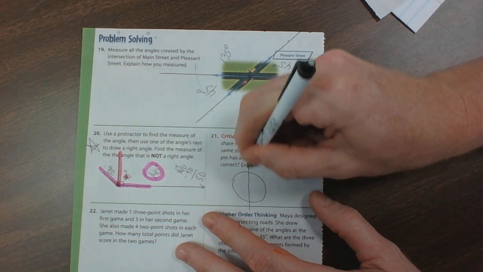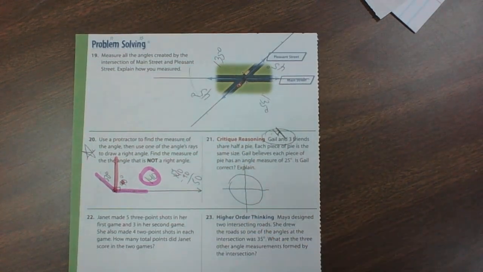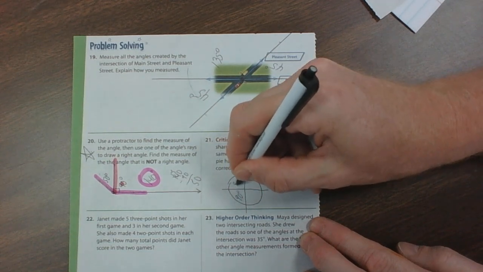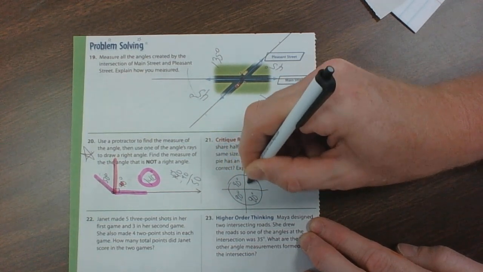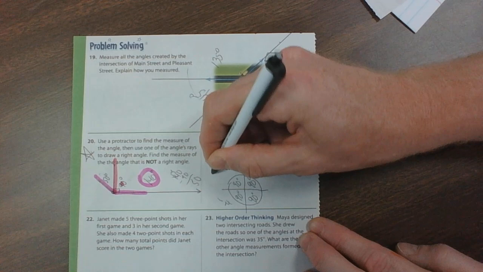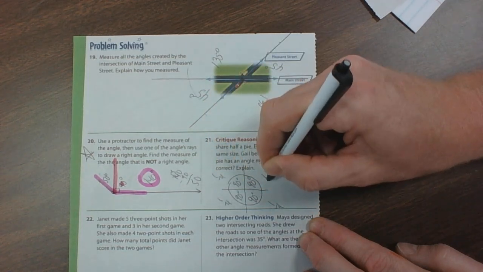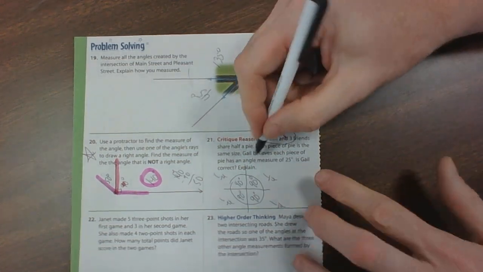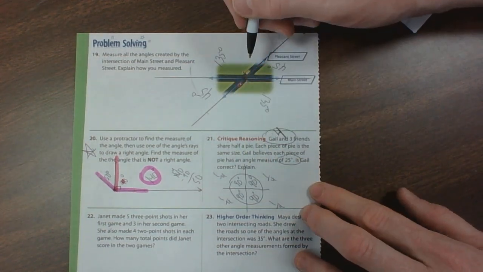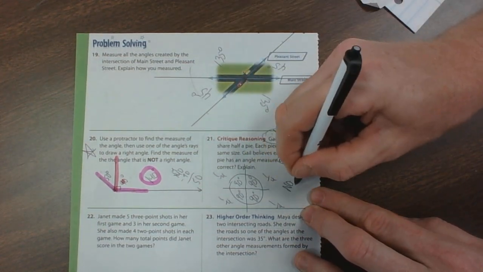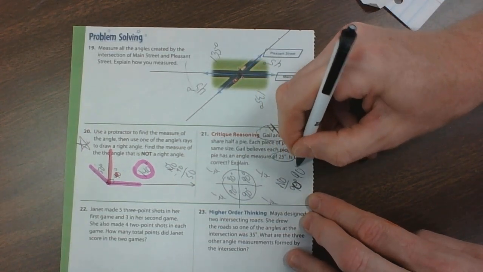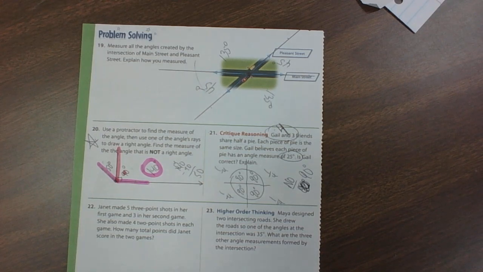4 people. Does that look familiar? It should. 90 degrees, 90 degrees, 90 degrees, 90 degrees. 1/4, 1/4, 1/4, 1/4. Does that look familiar? Well, she says that each piece that you took was 25 degrees. Do we agree? Nope, because each piece is 90 degrees.